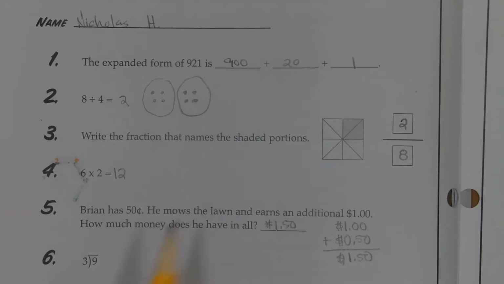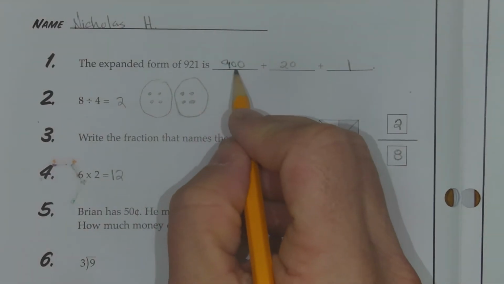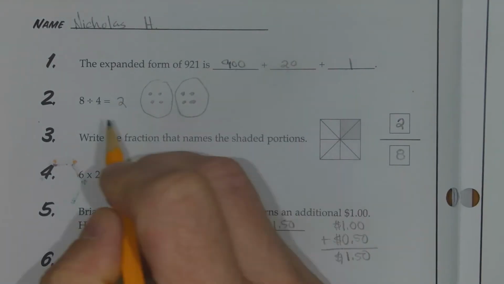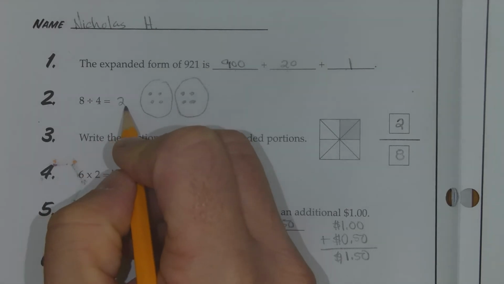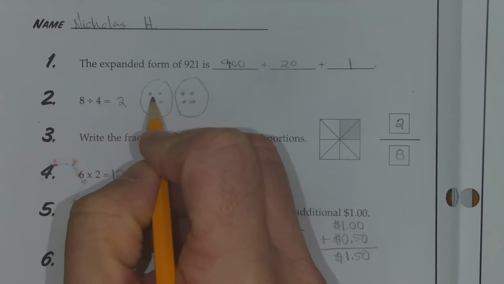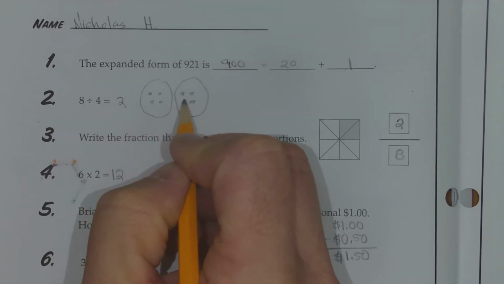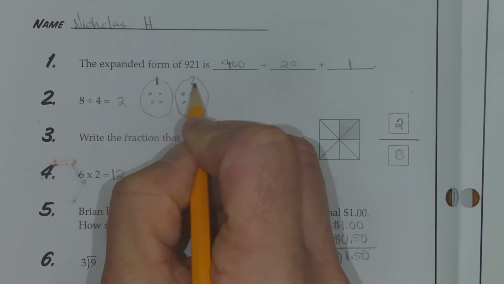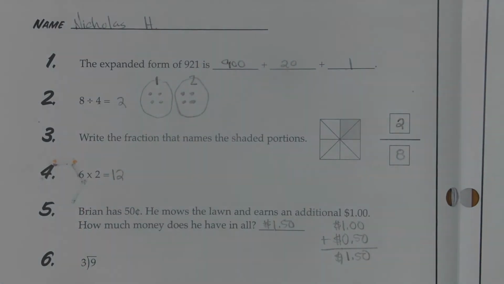Number 1, the expanded form of 921 is 900 plus 20 plus 1. Number 2, 8 divided by 4 is 2. If I split 8 into equal parts of 4, 1, 2, 3, 4, 1, 2, 3, 4, I have 2 groups, and that's what I'm looking for.